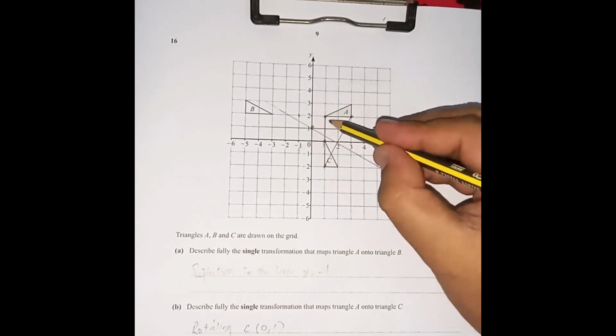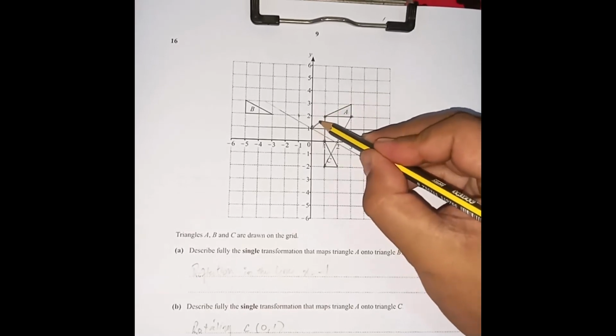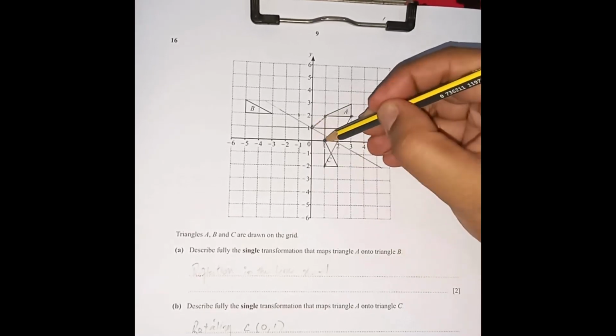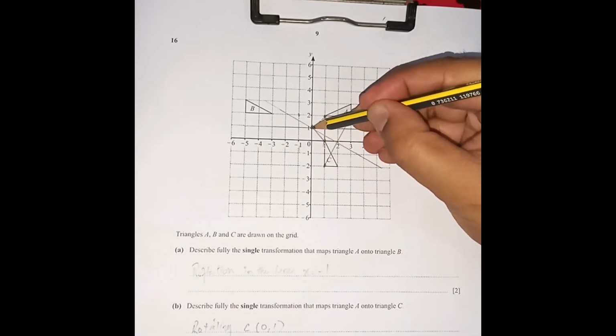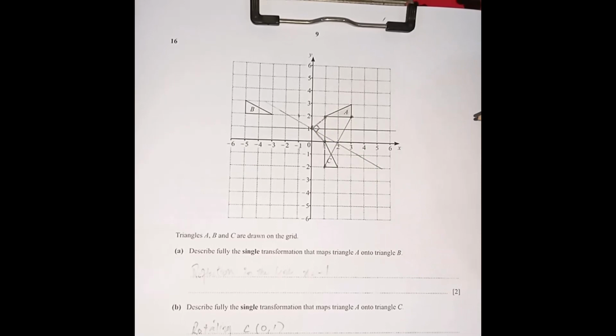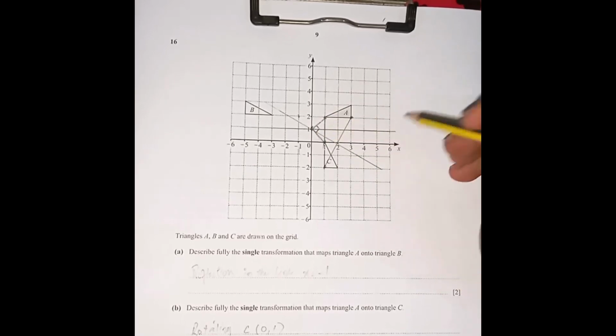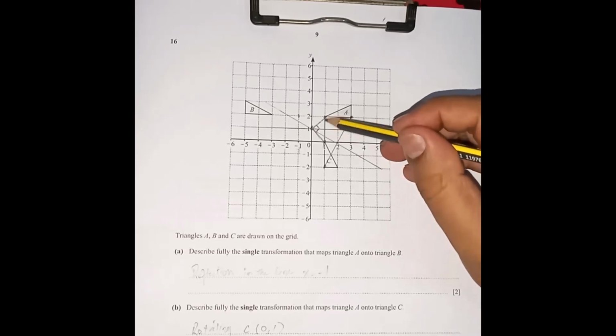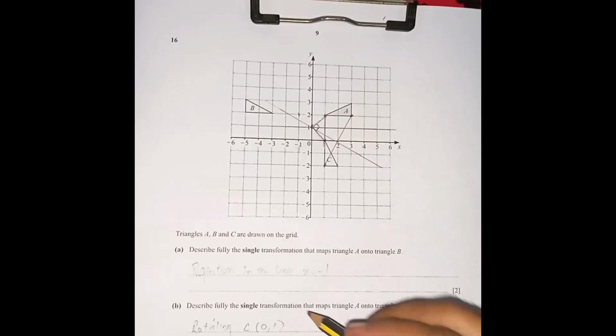So now we have to draw the line from here to here and from here to here, and here is 90 degree. So you have to check from here 90 degree, from here it is clockwise 90 degree.